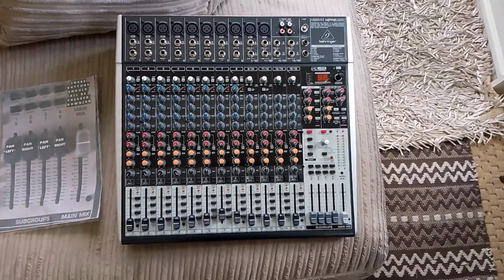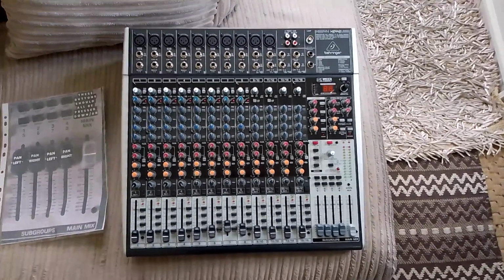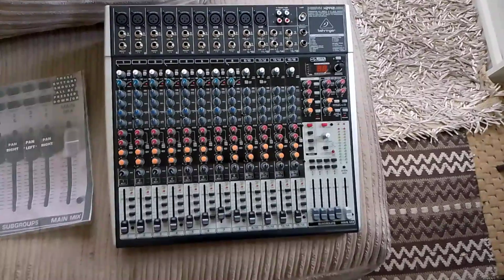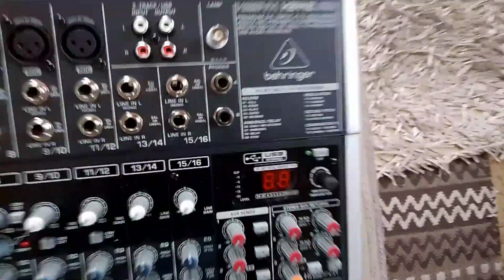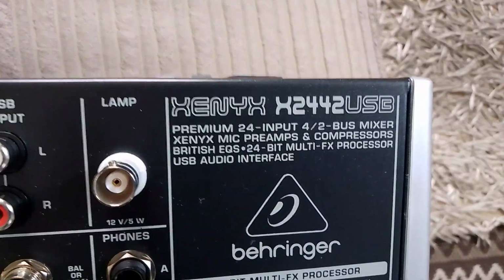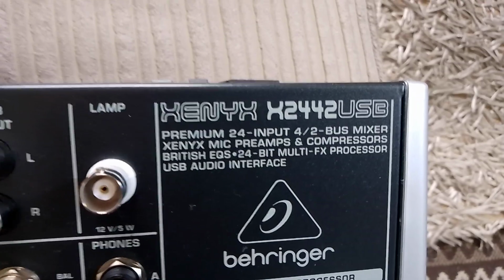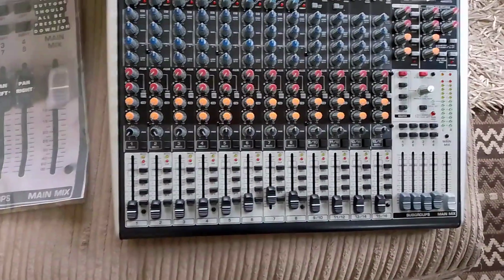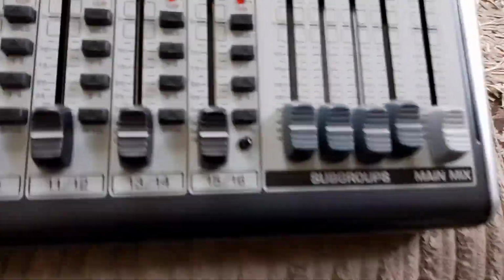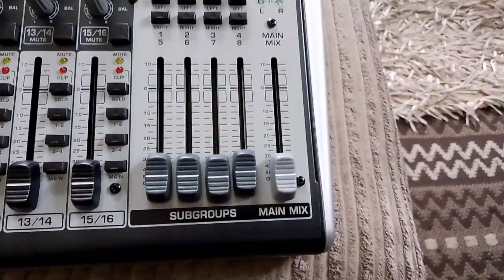So this is a quick video summary about how to send signals from this Behringer Xenyx X2442 mixer from the various channels and into these subgroups here.